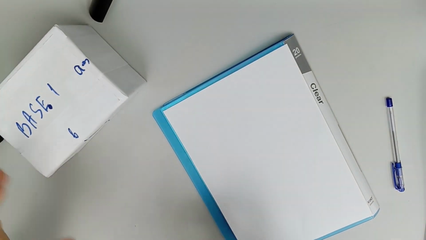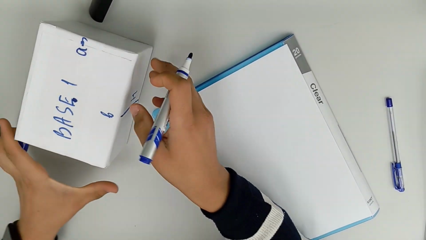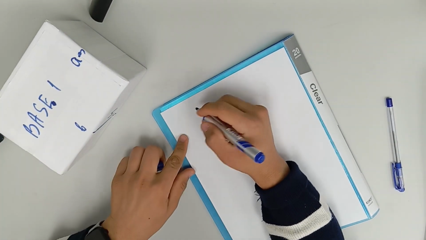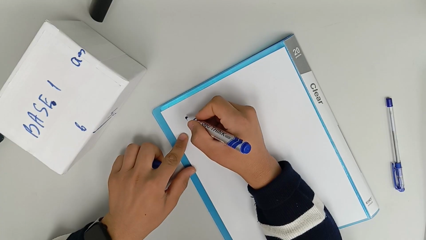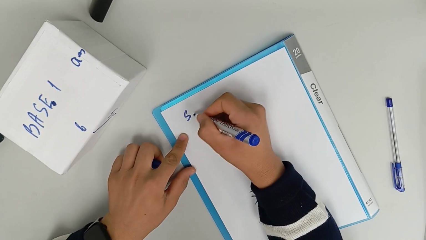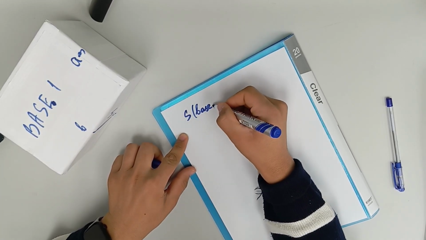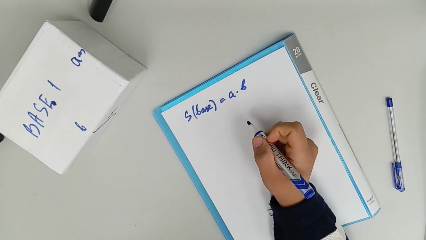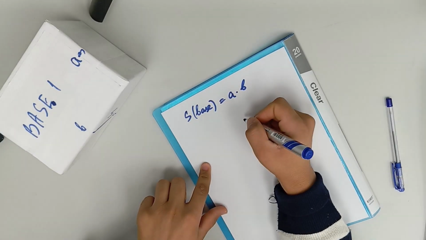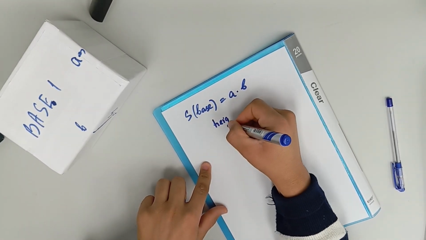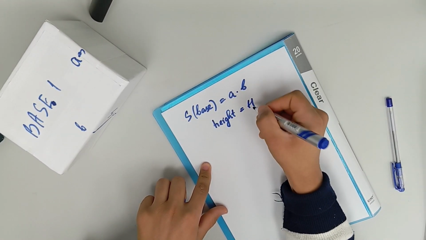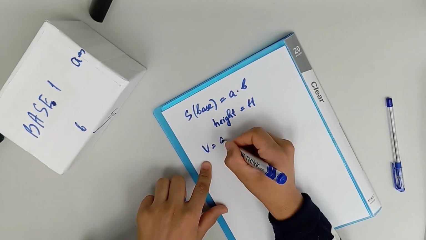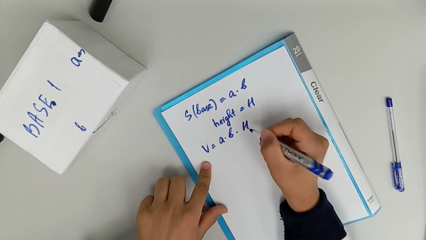As I said, we need only the area of the base. The area of the base is a multiplied by b, and the height is h, and the volume is ab multiplied by h.